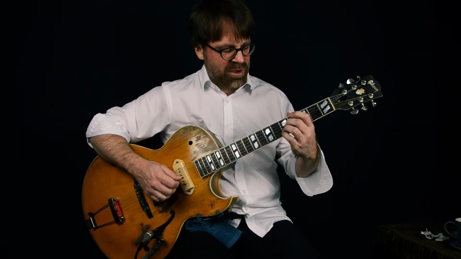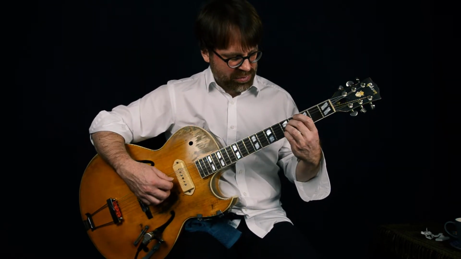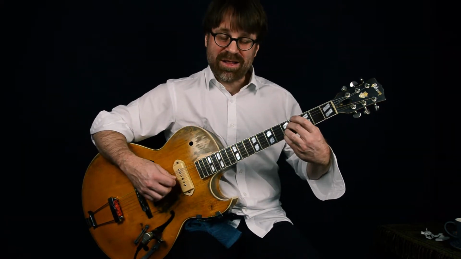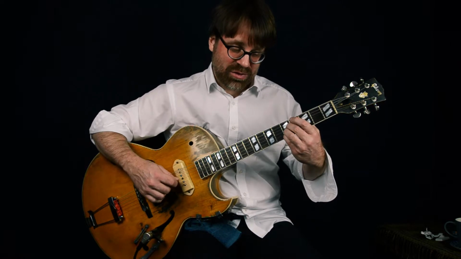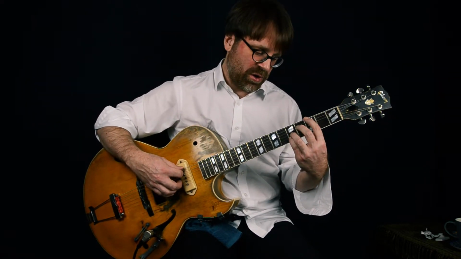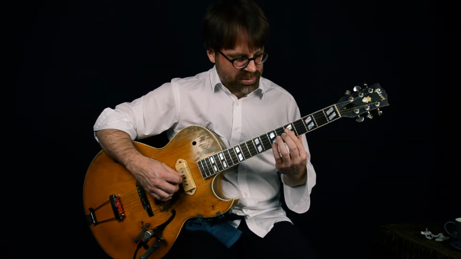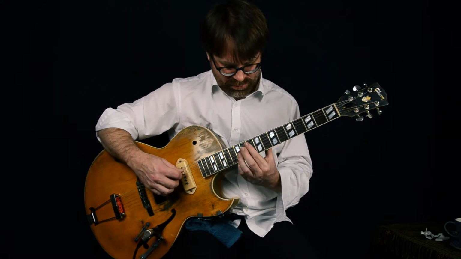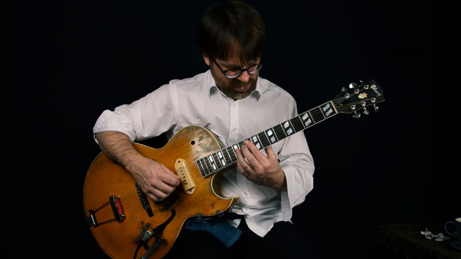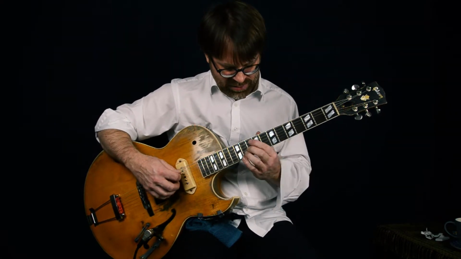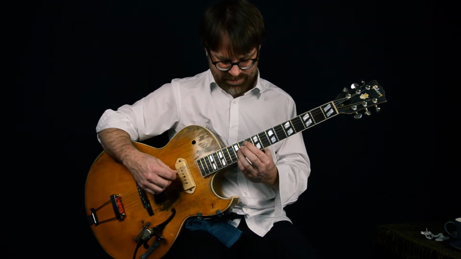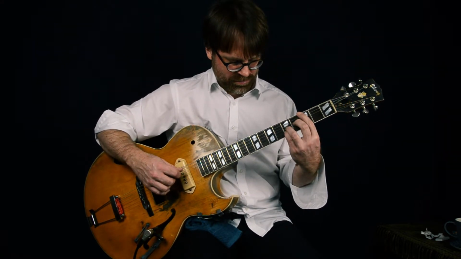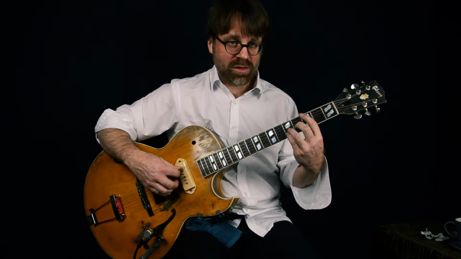So again, from our closed position second inversion chord, we can play a closed position and drop 3, or drop 1 up. G, C, E, G, C, E. Do you understand what I'm doing?